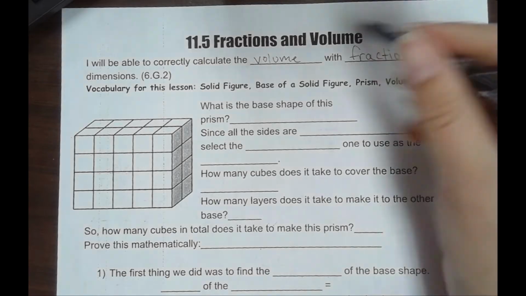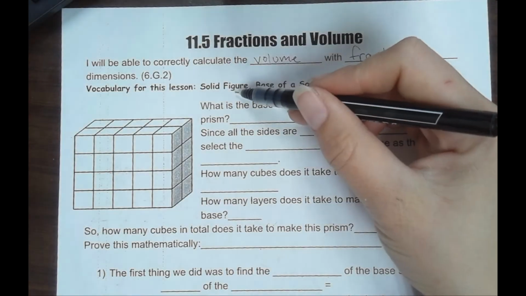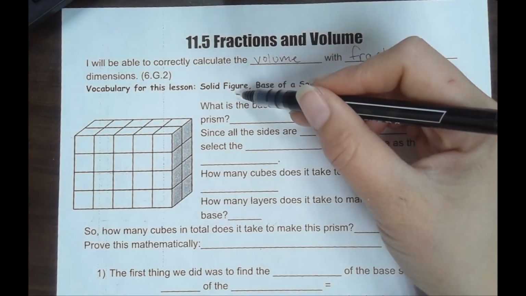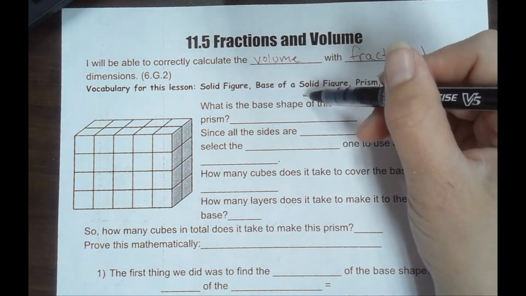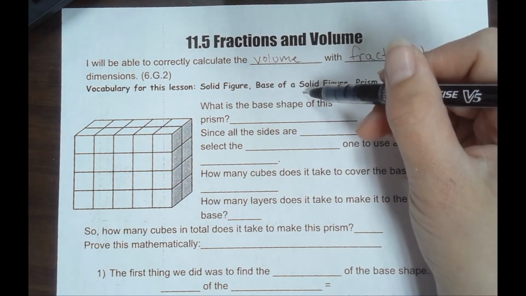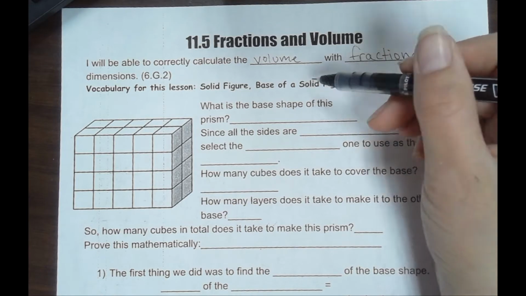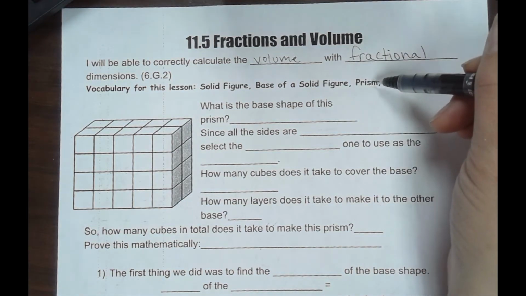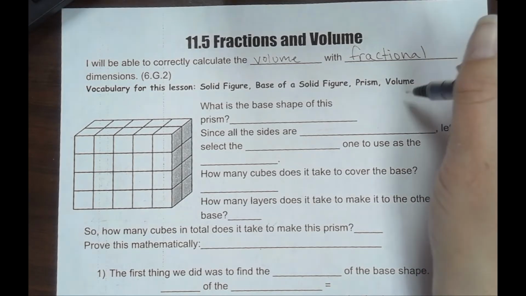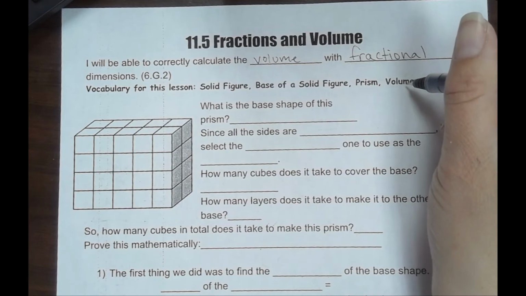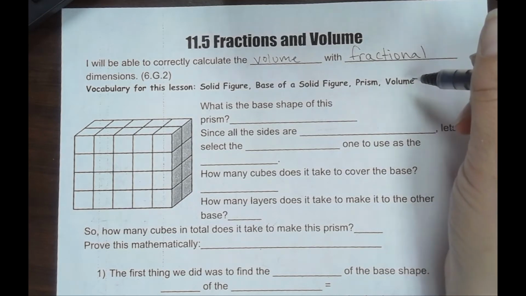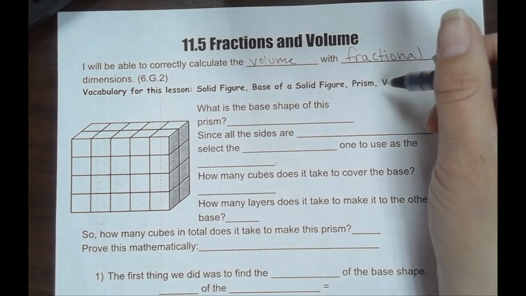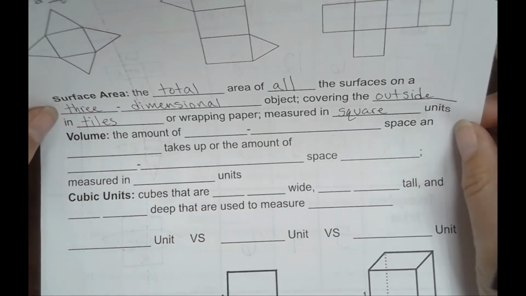Vocabulary for this lesson. A solid figure is a three-dimensional shape that has length, width, and depth. The base of a solid figure is the base shape. Prism, we know, has two bases and then four rectangular lateral sides. And volume is how much space an object takes up. So, pull out your vocabulary sheet. We're going to finish this up today.